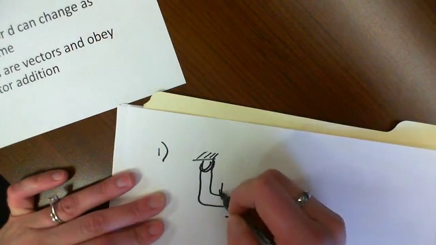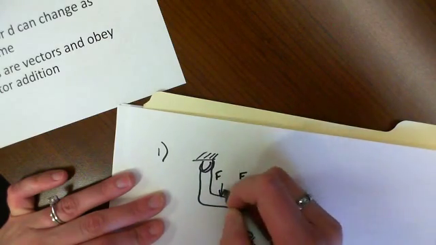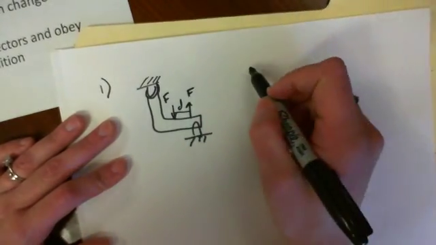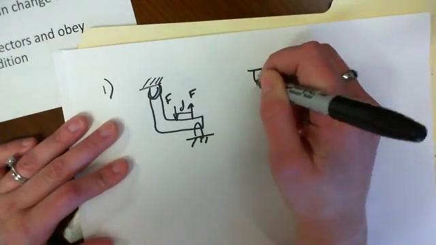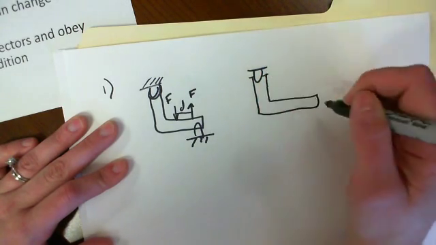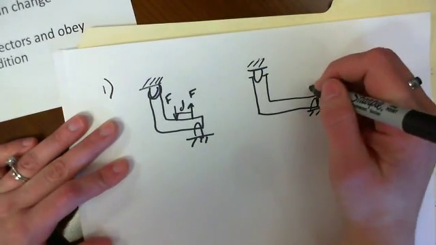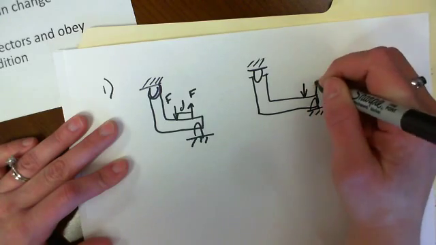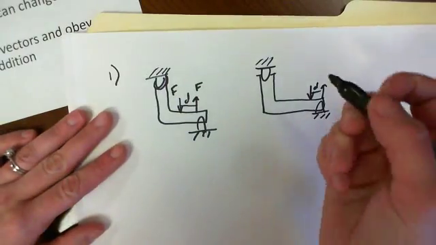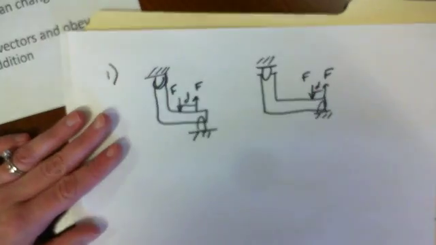If I have two forces being applied as a couple, so they're equal in magnitude, opposite in direction, they have some distance d between them. I can change that up and move those forces over here, that couple of forces. So I'm just translating it on that body to a different place, and it's the same thing. I get the same magnitude, I get the same couple.